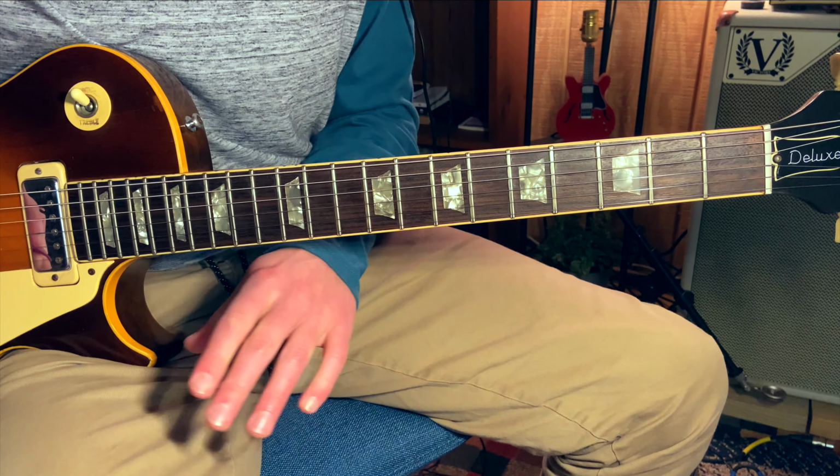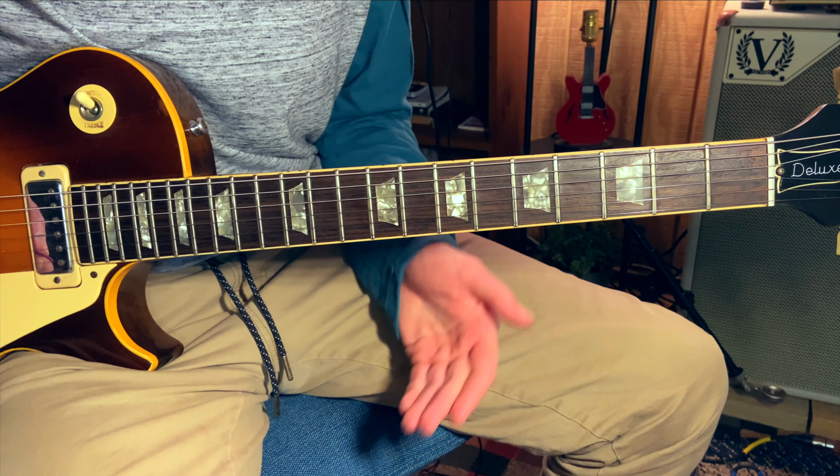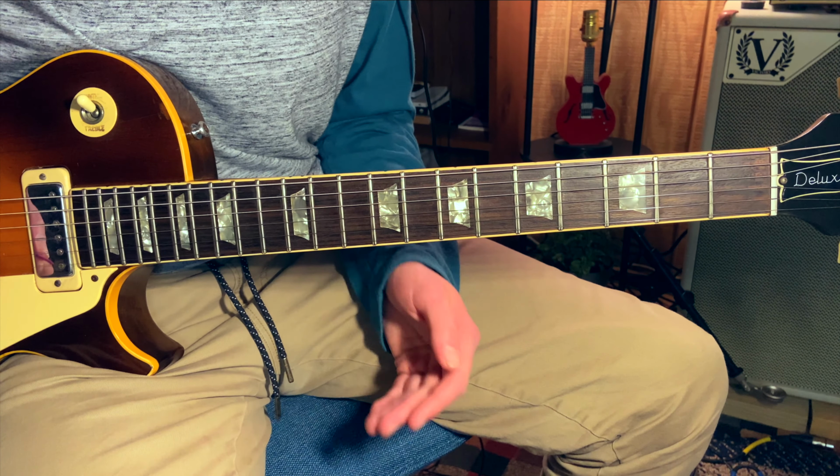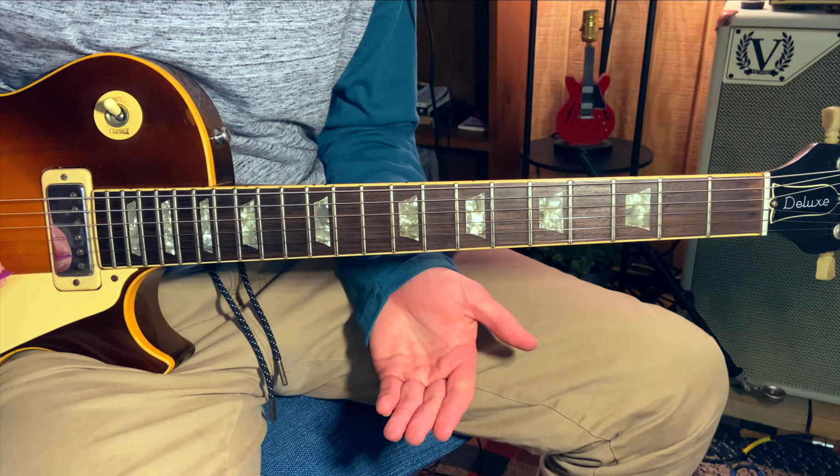Now that applies for all the types of inversions. Once you find that major third, all you're gonna have to do is bring it down by 1 half step, and that will give you your minor triad.